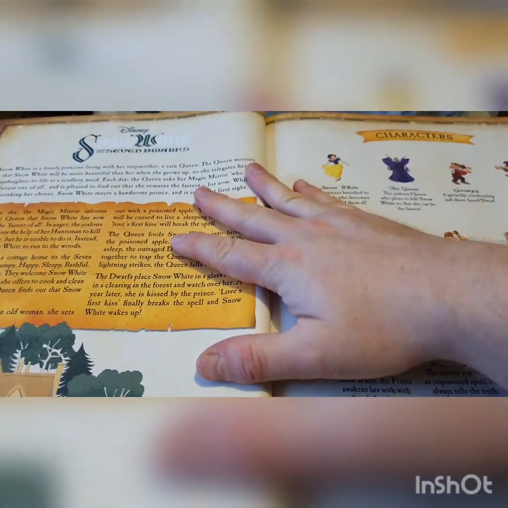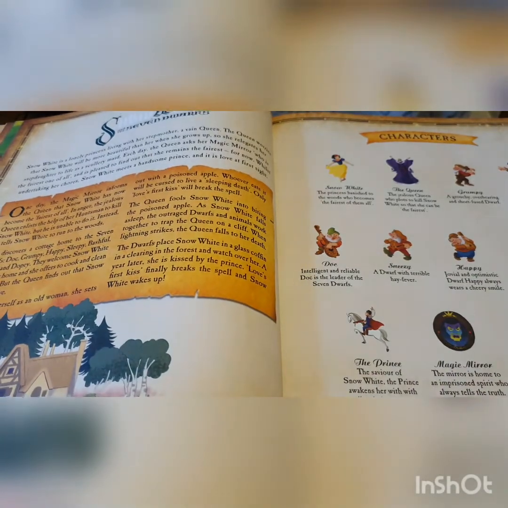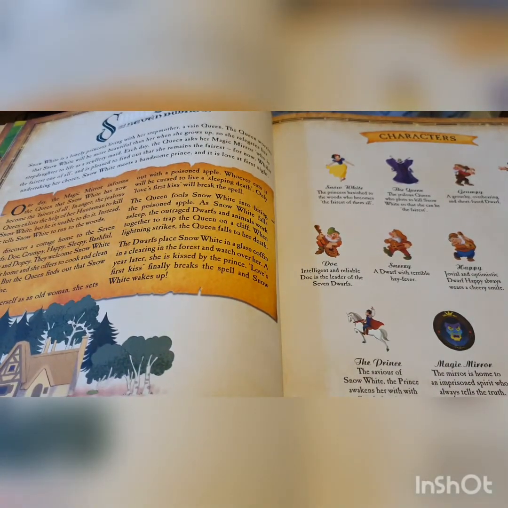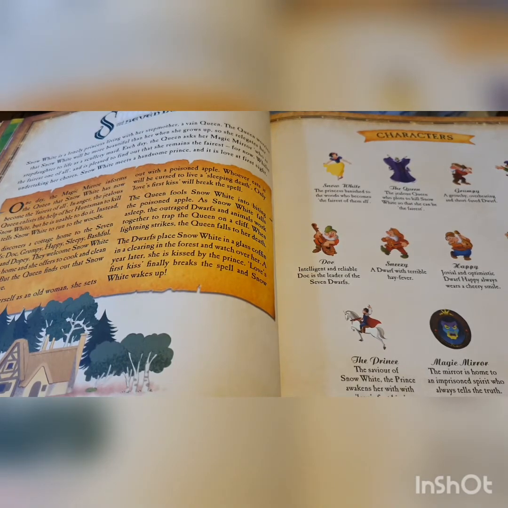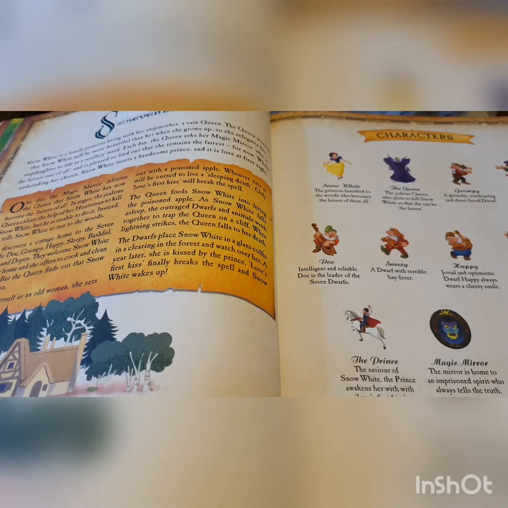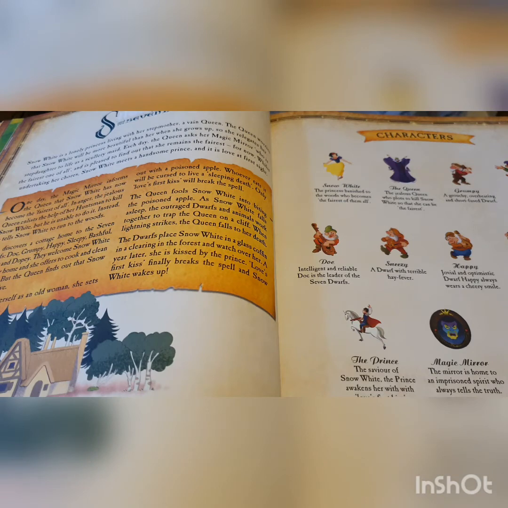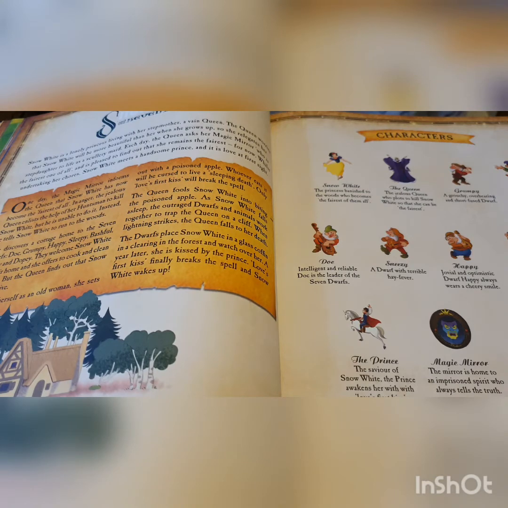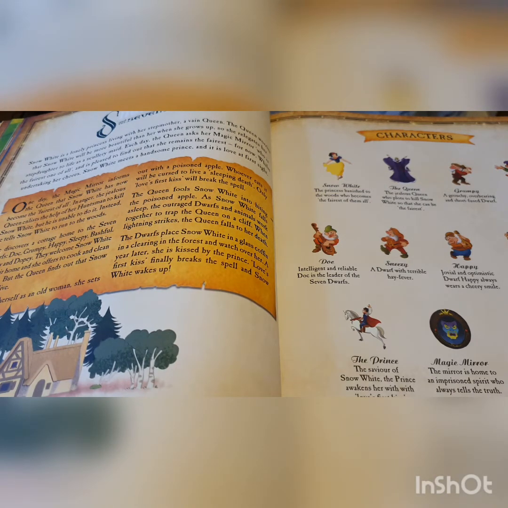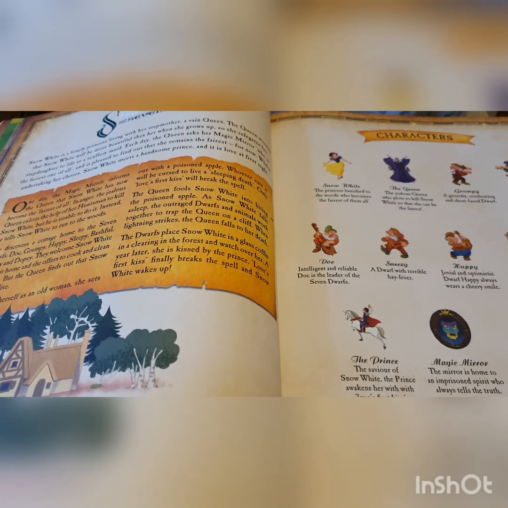Okay, so Snow White and the Seven Dwarfs. Now, I did a read along for this story, so I won't read the story out to you like the others I have done. But at the end of the video, I will put a link to the read along, and you can click on that and you can listen to me reading the story.